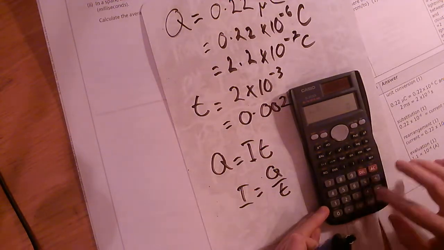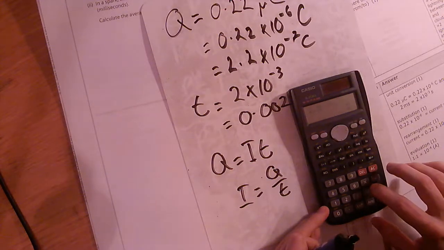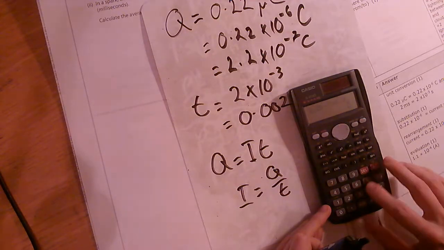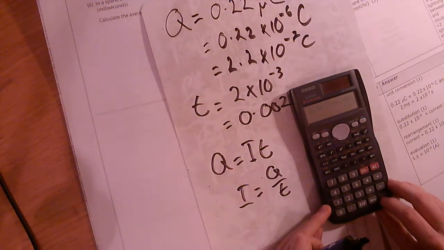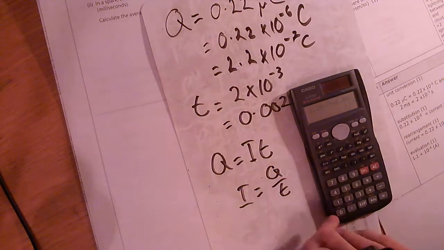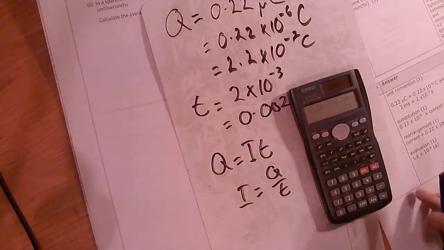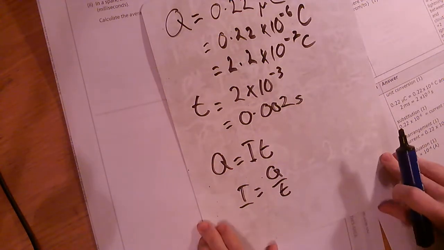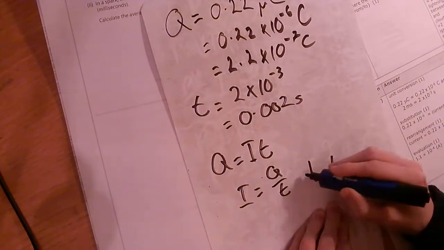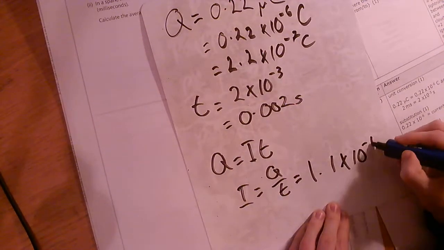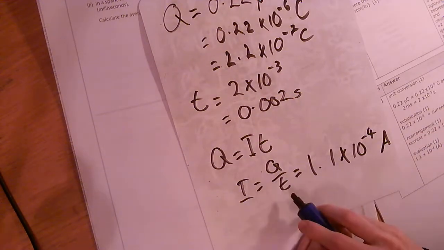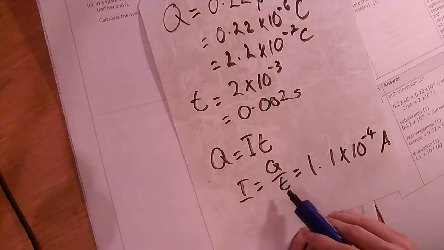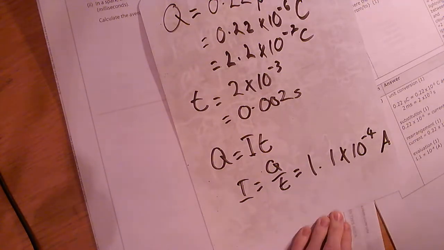So 2.2 times 10 to the minus 7 divided by, let's stick the whole thing in, 0.002. Calculator buttons are a bit dodgy. We end up with 1.1 times 10 to the minus 4. No rounding or anything needed for that. It's just 1.1 times 10 to the minus 4, and it's a current. So of course the unit for that will be amps. So we have 1.1 times 10 to the power of minus 4 amps. Now I haven't put the substitution in there. If I was doing the exam, I'd have written out 2.2 times 10 to the minus 7 at the top there, and 0.002 at the bottom there.